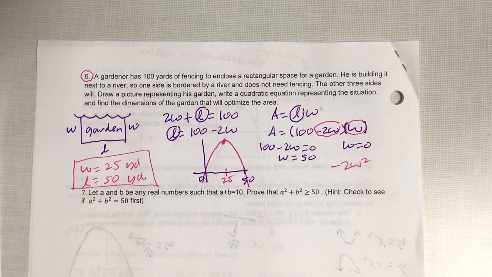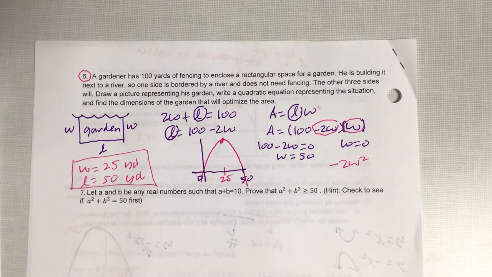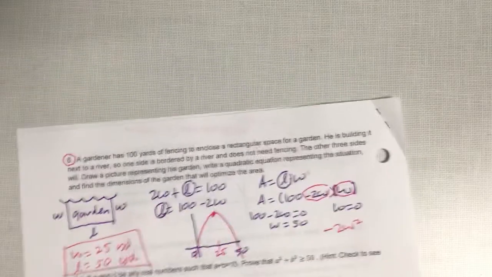So when y'all get to number 5, let's say the river is not going to be considered as part of the perimeter. Let me rephrase that. If there's not a river, we could say 2W plus 2L is equal to the perimeter, okay? And that might be the method on number 5.